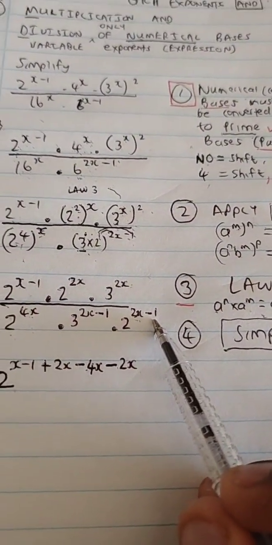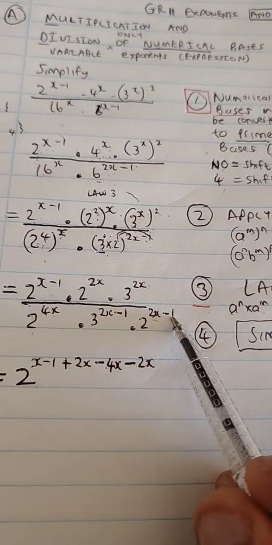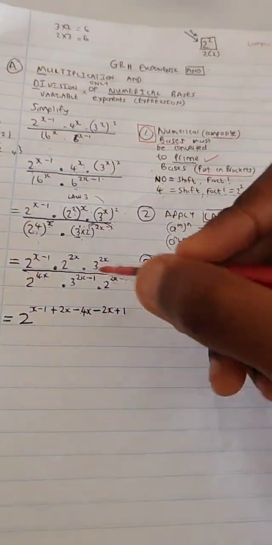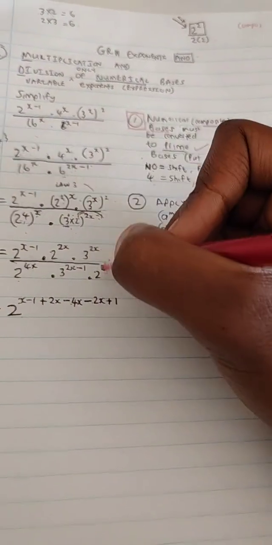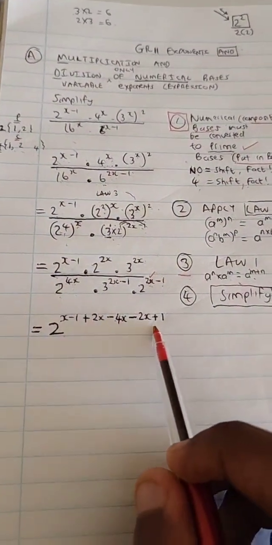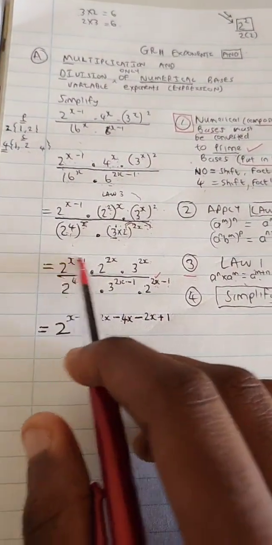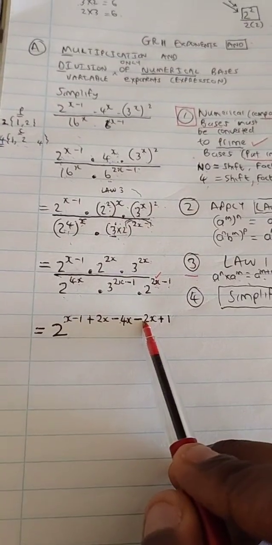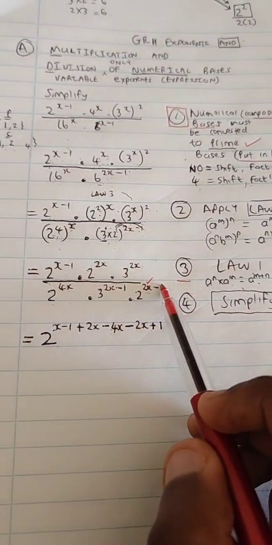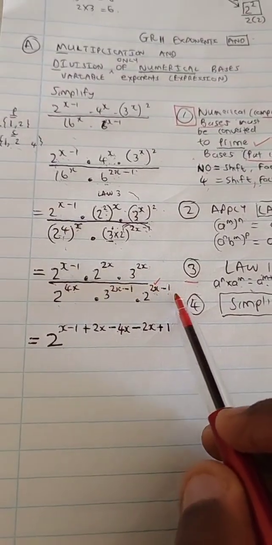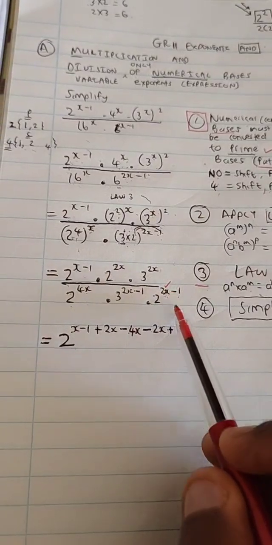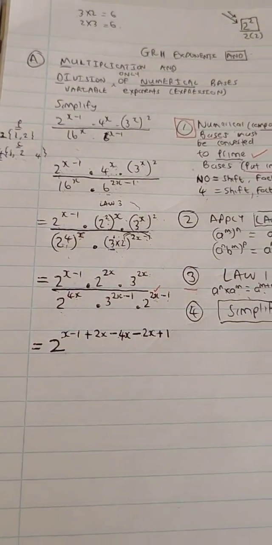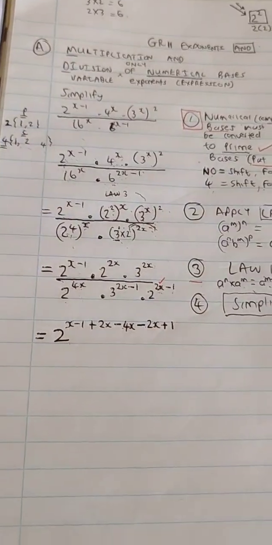Negative 1, if we are going to change negative 1, it becomes plus 1. Take note, guys. 2x was positive, but the minute we apply the law for subtraction of exponents, we are going to write negative 2x. The sign changes. Negative 1 also, the sign changes from negative to positive. So far, all the steps that I have indicated here are very much necessary.